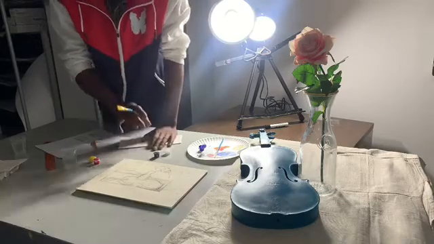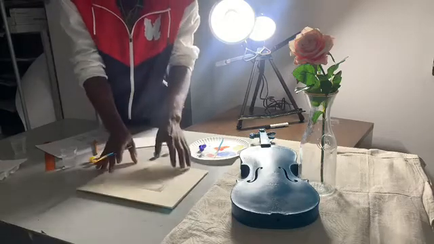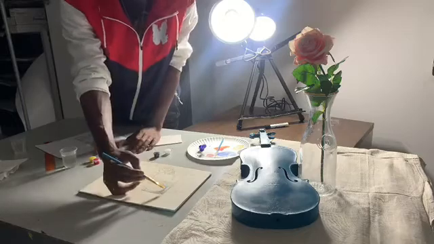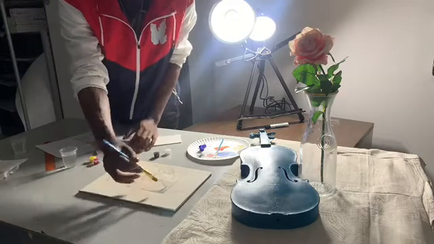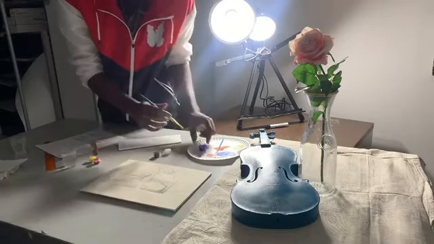That was our scale there. So what we're going to do is start with our blue and black, and map out where the shadows are.